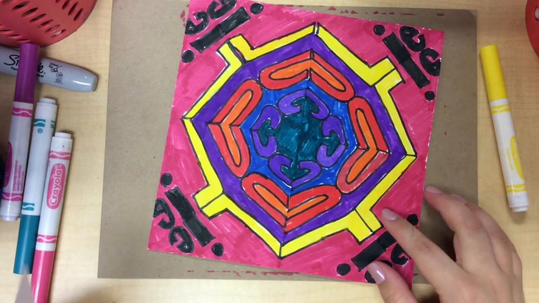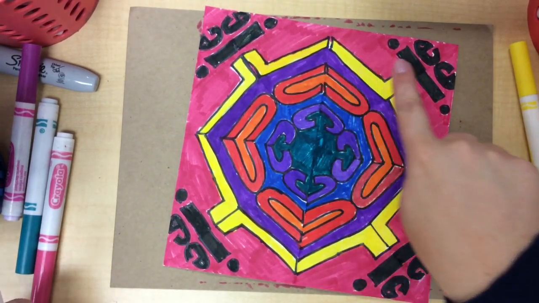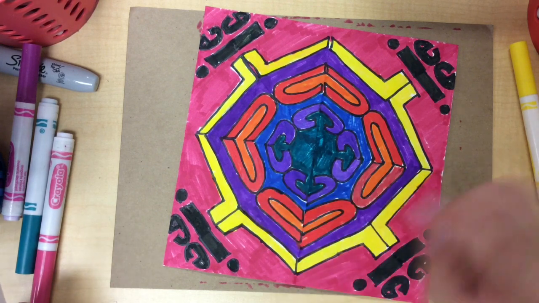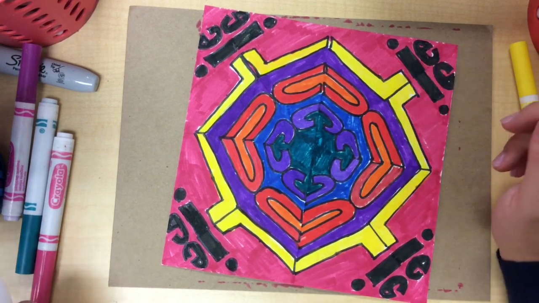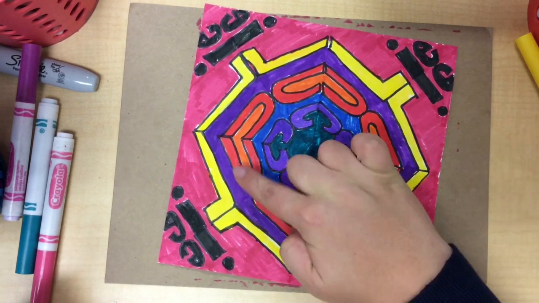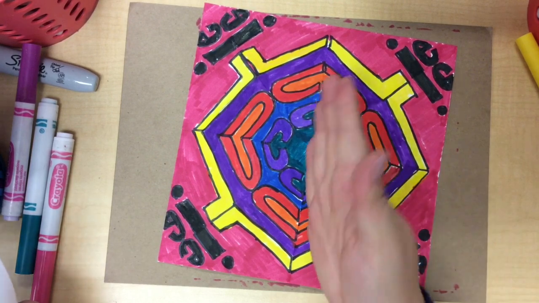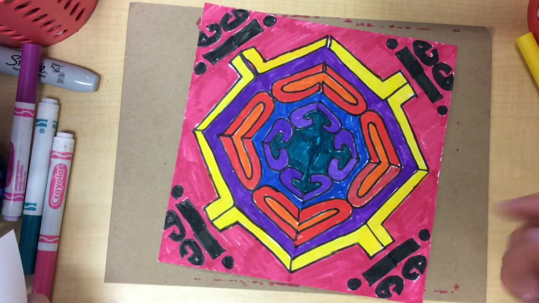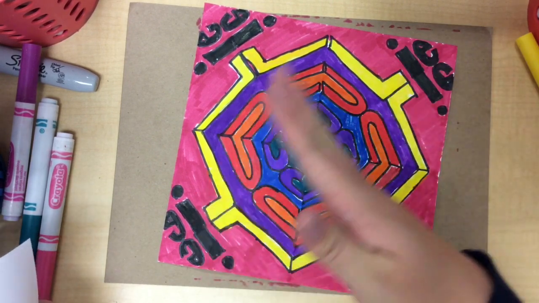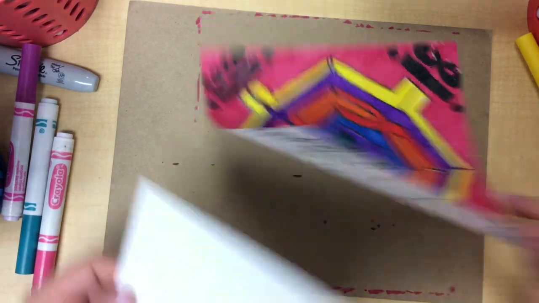So this is our project. It is called a radial name design because it goes in a circle all the way around. If you notice, your name is actually going to be in the design 1, 2, 3, 4, 5, 6, 7, 8 times all the way around, kind of like a bicycle tire. Each of the sections has your name in it, and they're all put together to make it look like a really cool design. Okay, so here's how we get started.